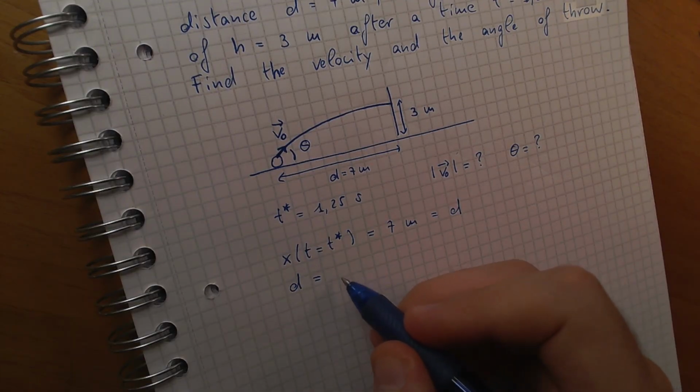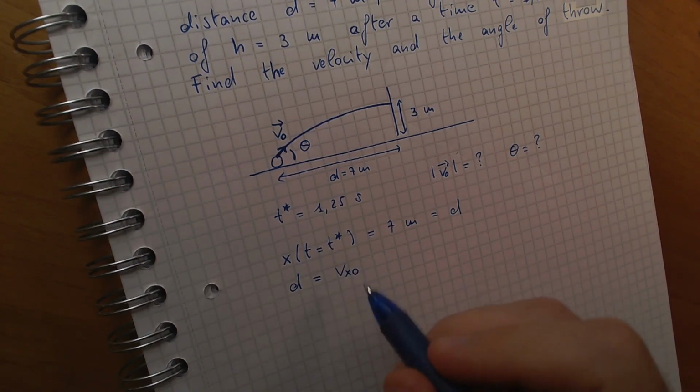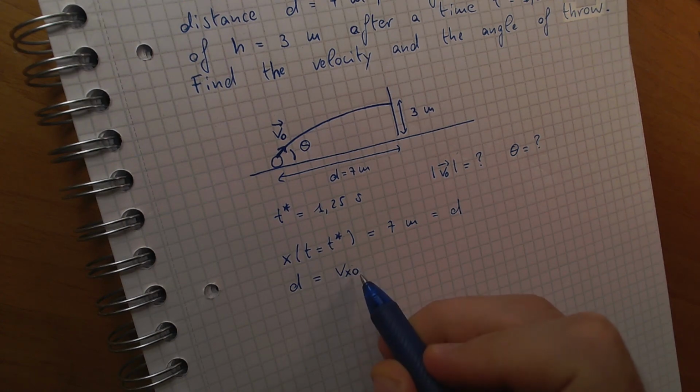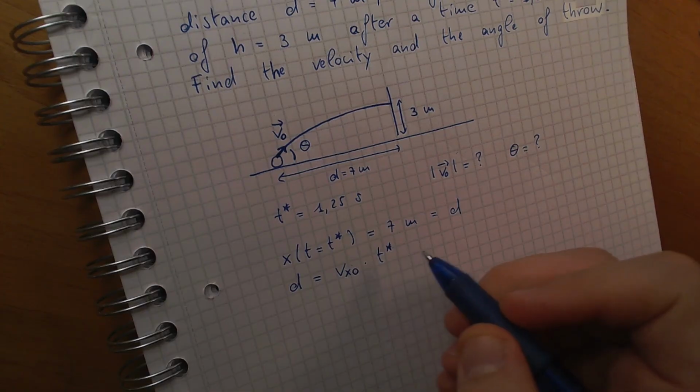the initial velocity, so we can call it again vx0, because this velocity along the x direction will always be the same, times t star.